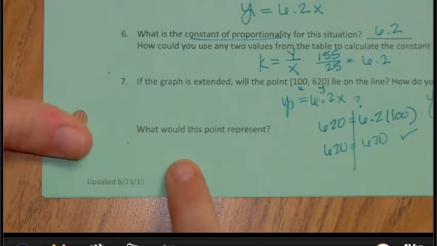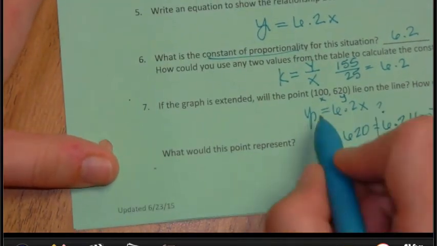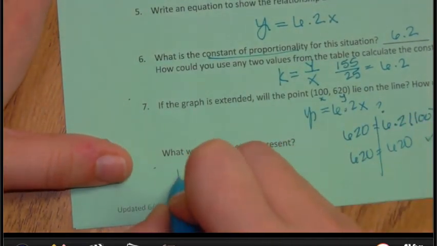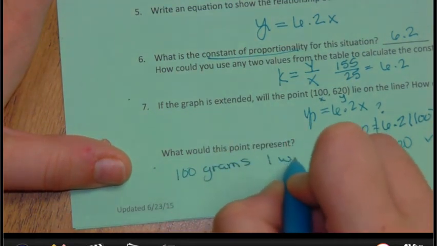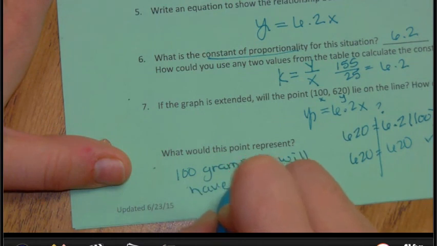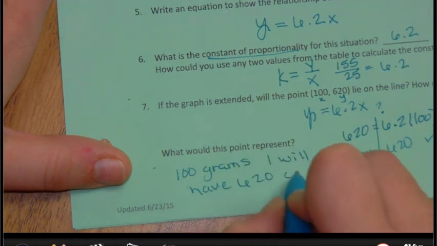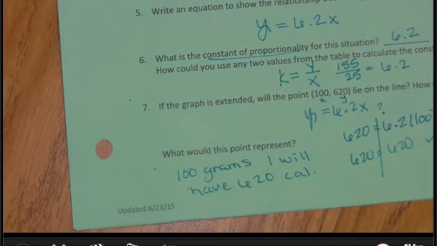So what would this point represent? In X and Y, this point represents that for 100 grams, I will have 620 calories.